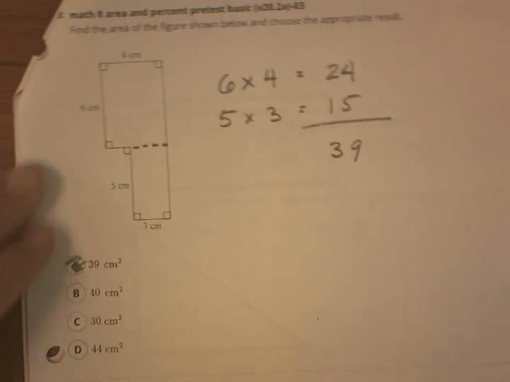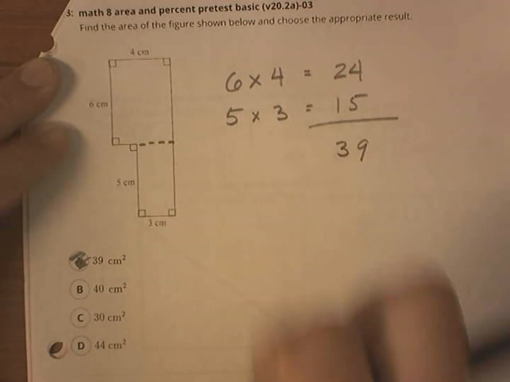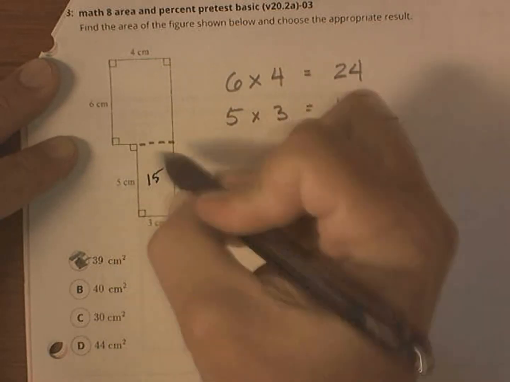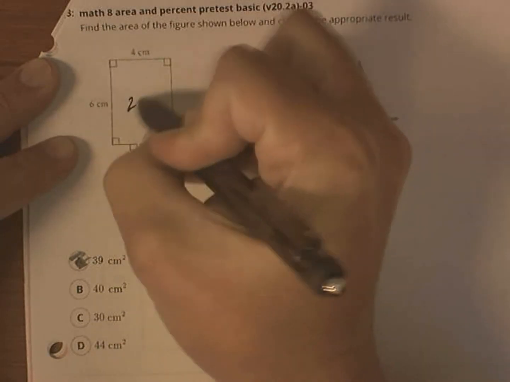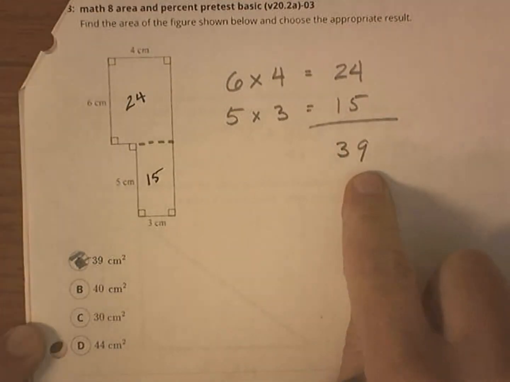Probably have a composite figure coming up. I do. I want to find the area of this strange figure. So I cut it right here. And that gave me a rectangle that's 5 by 3, so that's 15. And a rectangle that's 6 by 4, that's 24. So 24 plus 15 takes me to 39. And there it is.